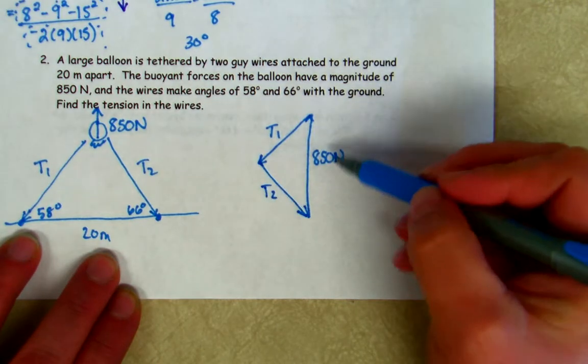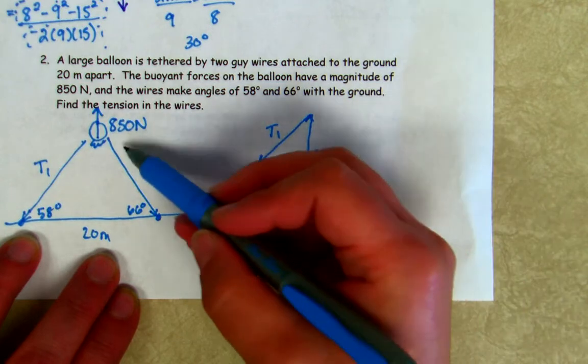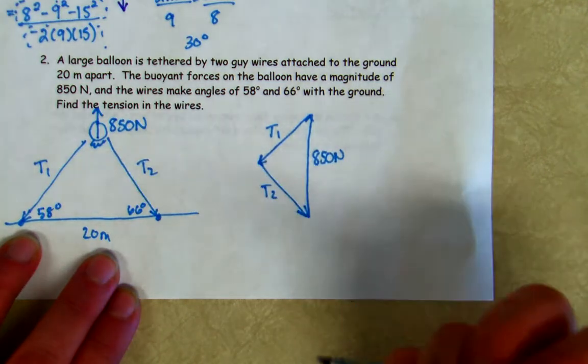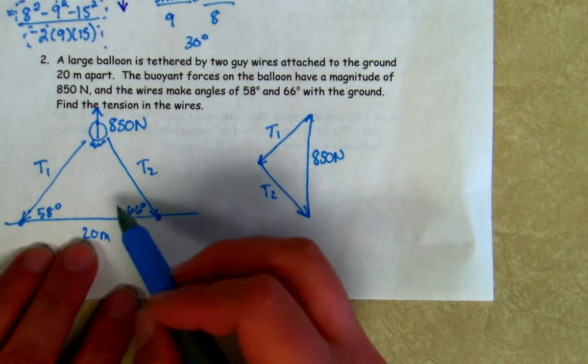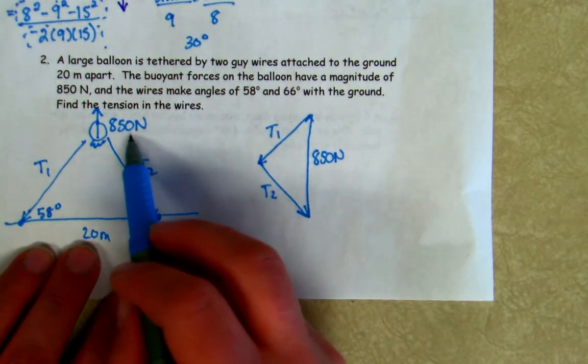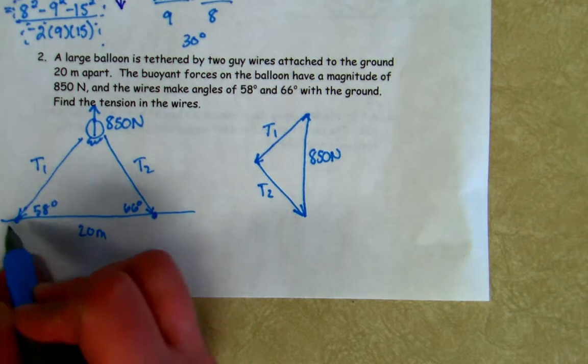And these should form a triangle if I'm in a state of equilibrium. They're all balancing each other out because the balloon is hopefully staying still right there. I can't transfer a lot of information or any lengths over to there. I can transfer the 850 because it is actually a force measurement, but I do have information about angles.